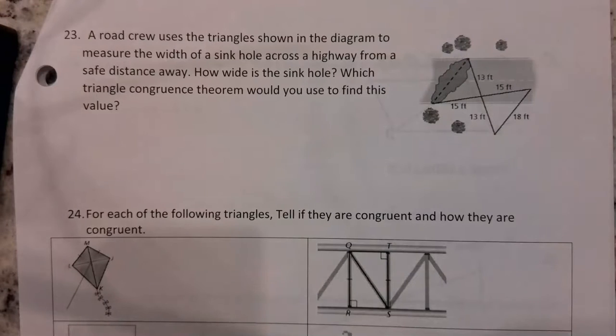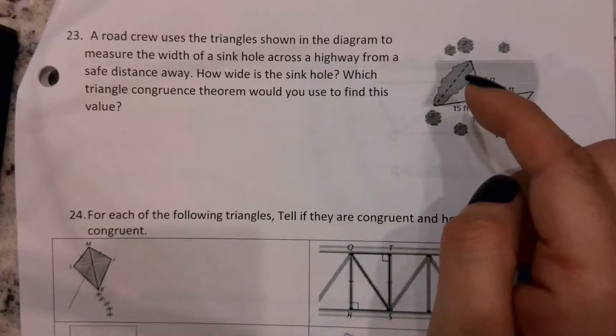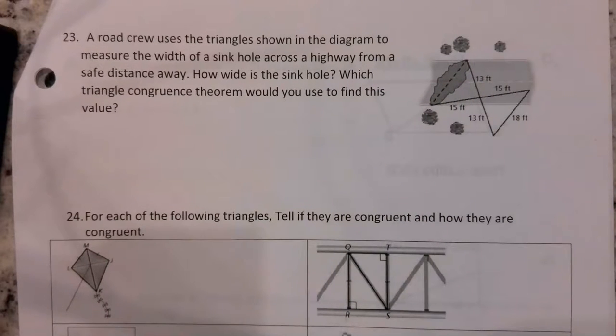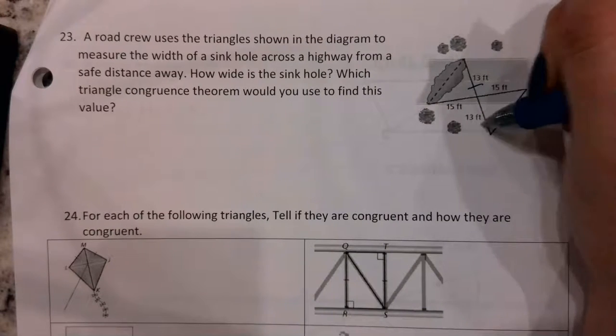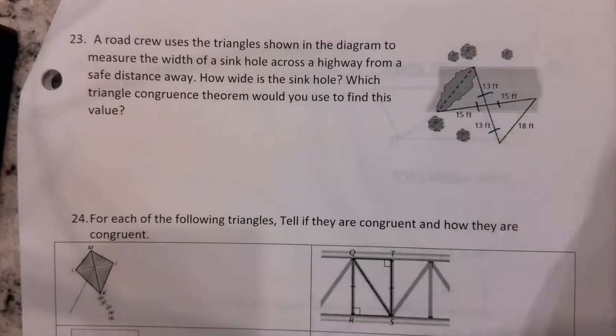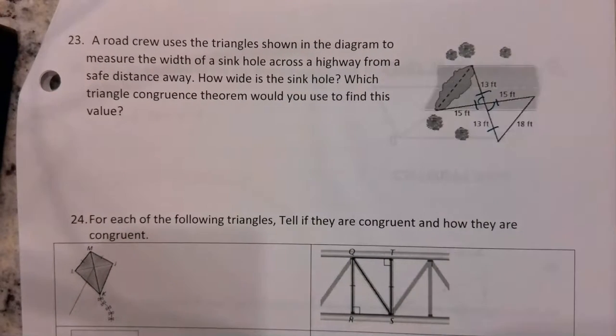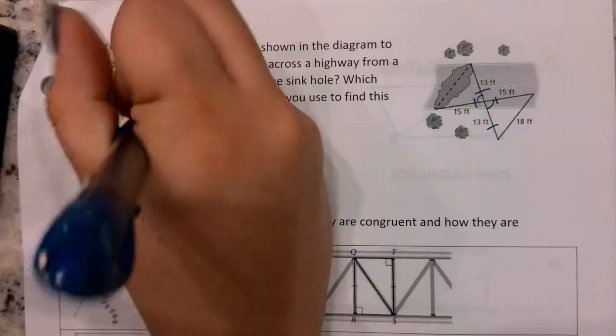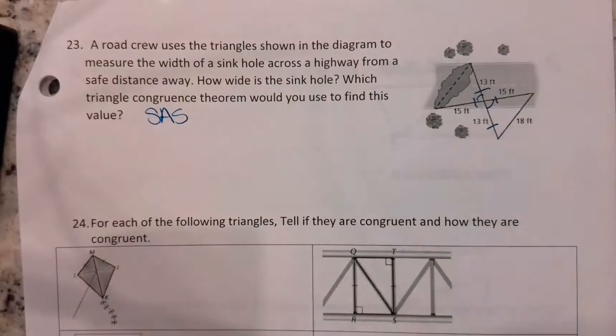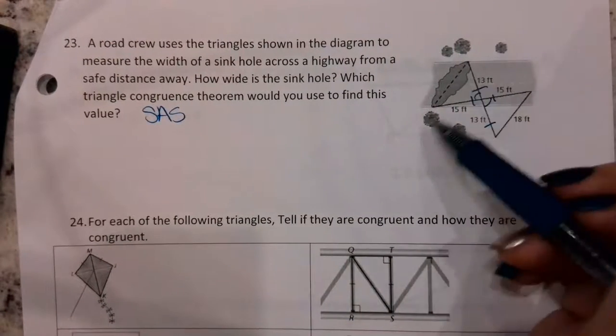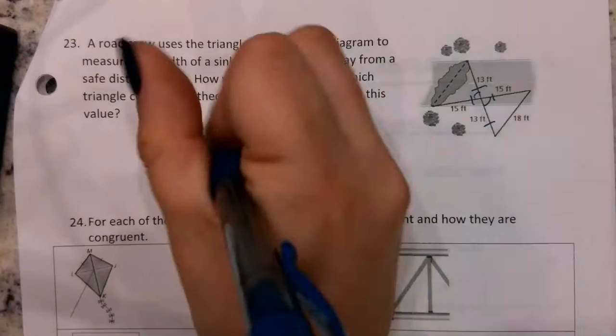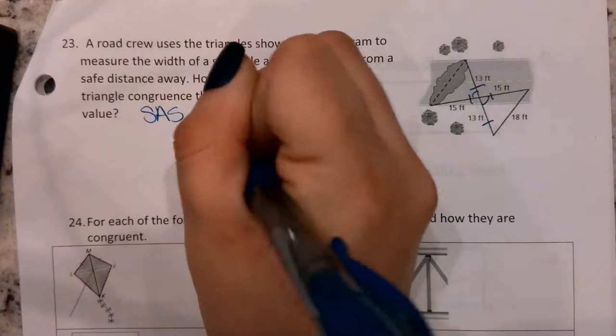Okay. This one's talking about a road crew, and it says that the triangles are, they're trying to figure out what the width of the oil spill is. Or not the oil spill, the sinkhole. I know the two sides are congruent, 13 and 13, 15 and 15, and then I also know by vertical angles that it's congruent right there. So I know by side-angle-side, they're congruent. And then it's also asking for the length of the sinkhole, which is 18 feet.